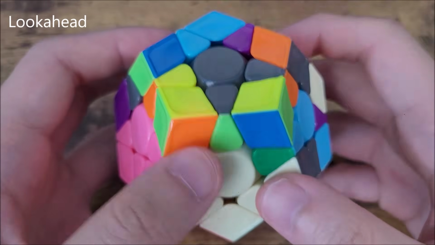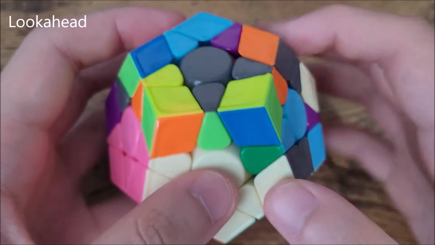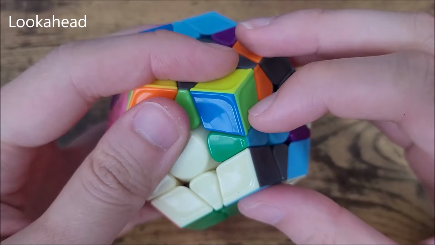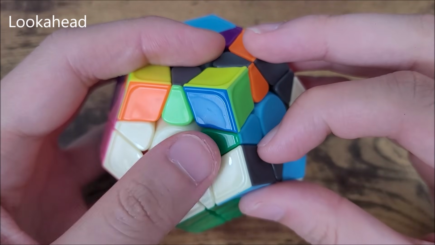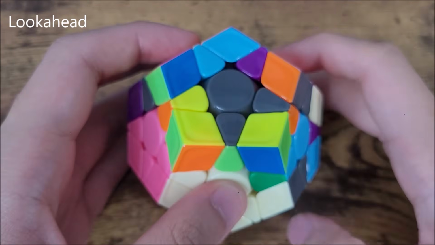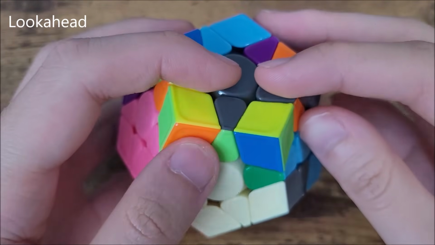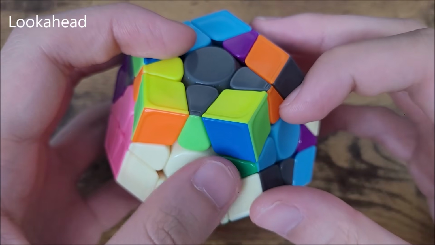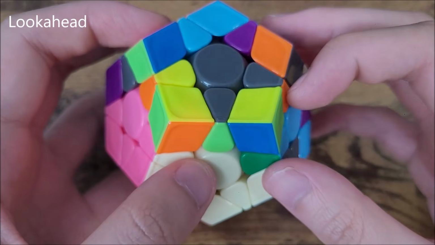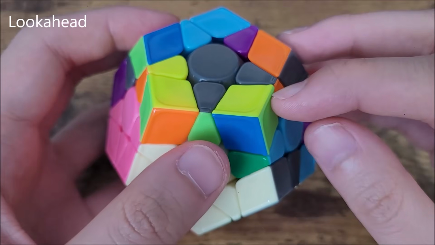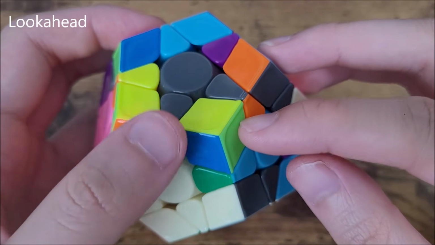So when I'm trying to insert a pair, that's when I'll really look at these pieces to see what I need to do next. Another part of this look ahead rhythm is when it comes to looking at these front pieces of S2L, you usually don't have to look at them too closely to see what pieces they have.